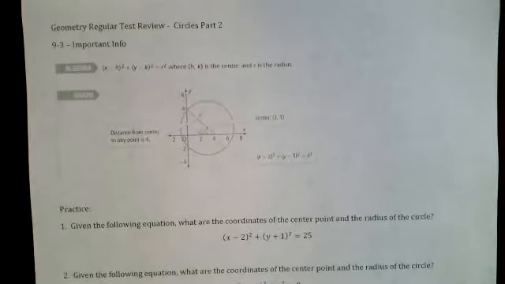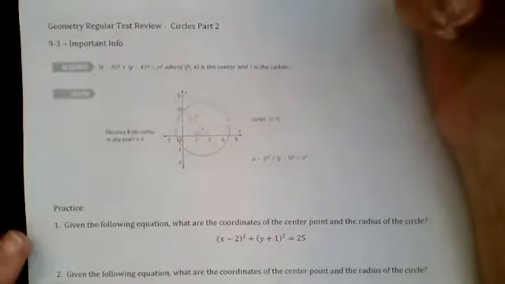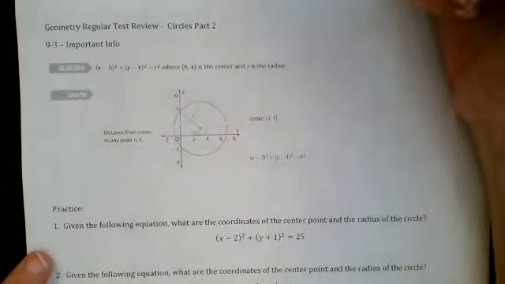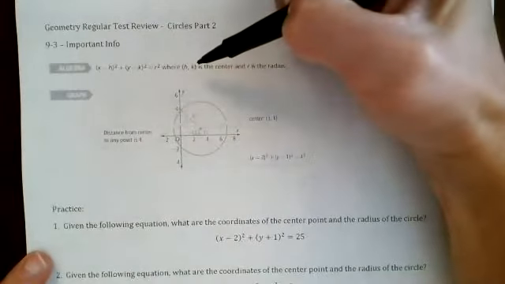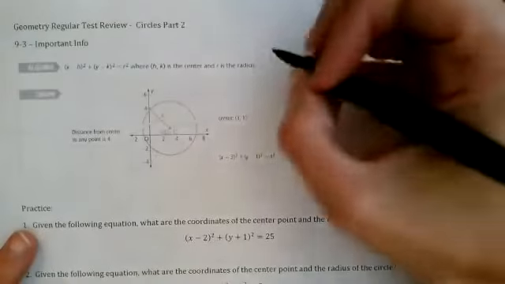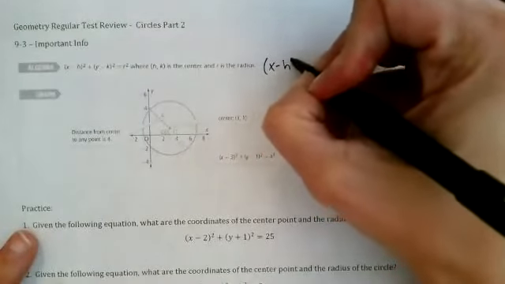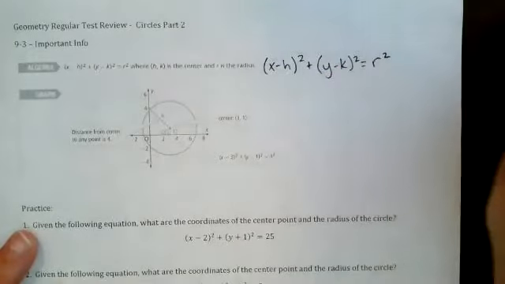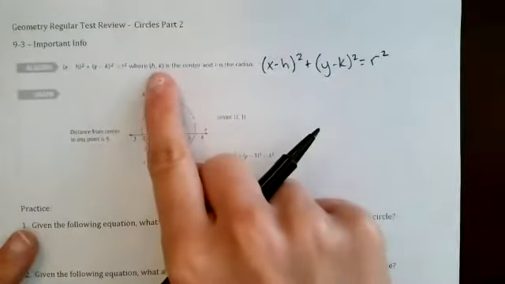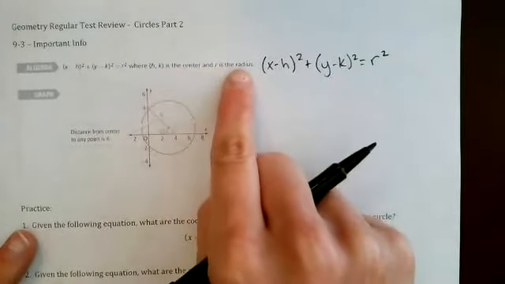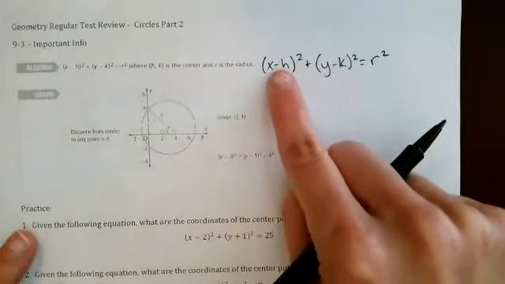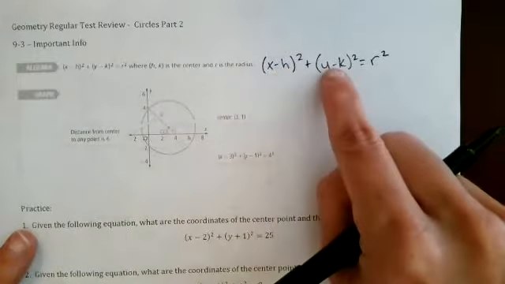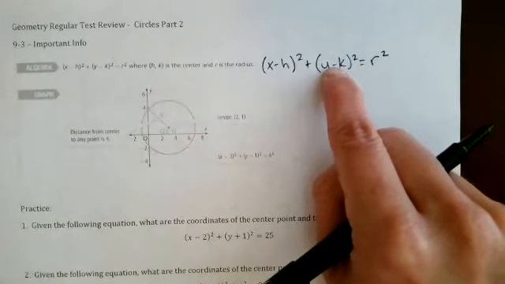Okay, we are going to go over the review for your circles test for geometry. On your important info section for 9.3, there's a review of the circles equation. I know it's a little bit blurry on my video, so I'm just going to rewrite that equation right next to this. Okay, it says where (h, k) is the center and r is the radius. Notice how in the formula it's a minus h and a minus k.